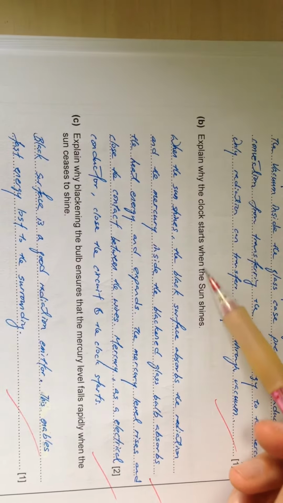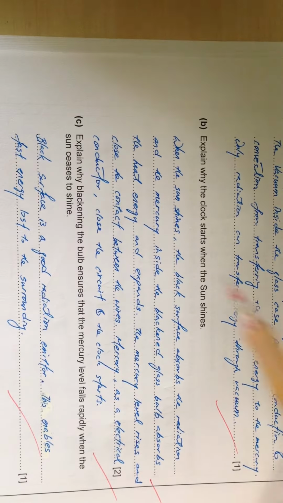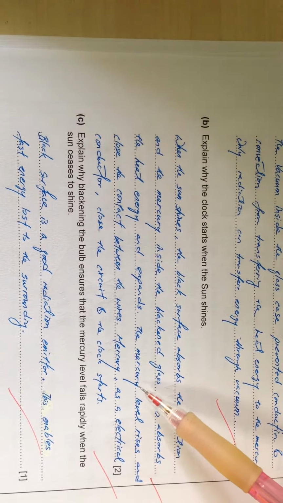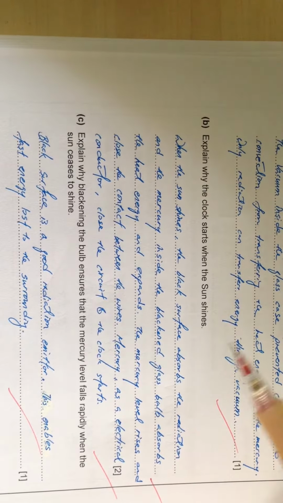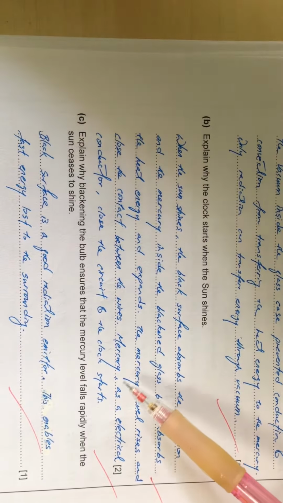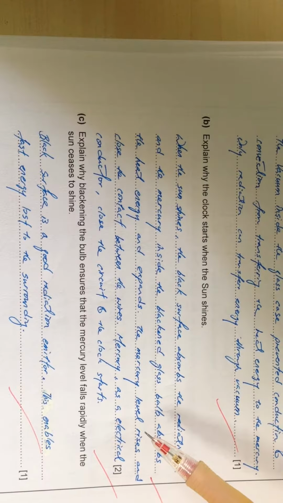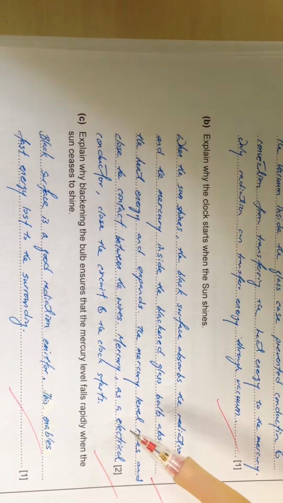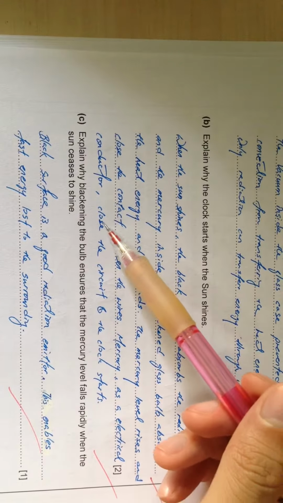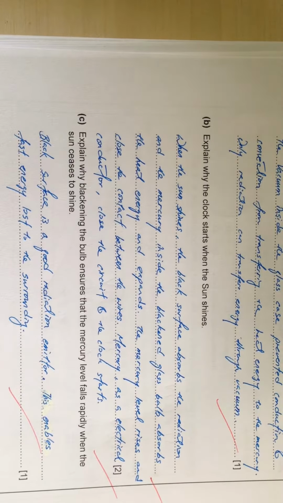So why the clock starts when the sun shines? I explained it at the beginning of the question. When the sun shines, the black surface absorbs the sun's radiation, and because of that, the mercury inside the blackened glass probe is going to absorb the energy and expand. And you have to indicate that the mercury level would rise and close the gap between the wire. And very importantly, you have to also state that the mercury is an electrical conductor. If you didn't state that mercury is an electrical conductor, you won't be able to explain why the clock actually starts. Then finally you state that the circuit is closed and the clock starts ticking.